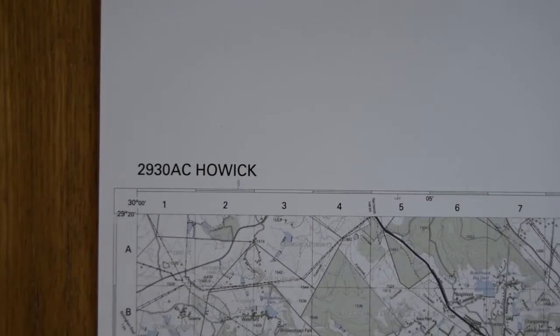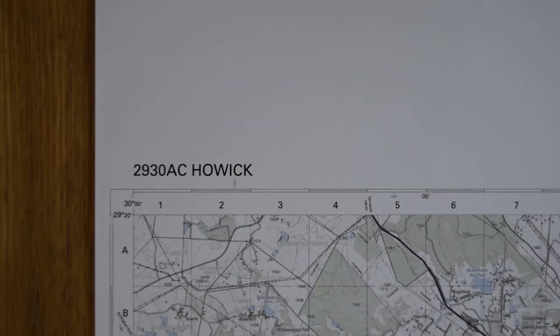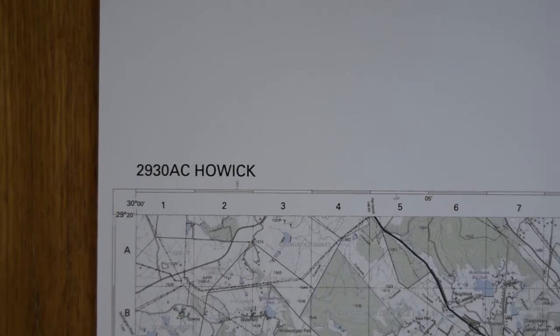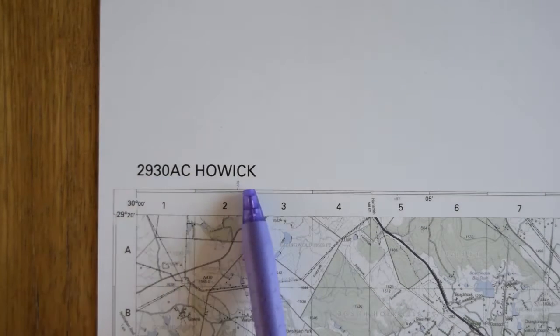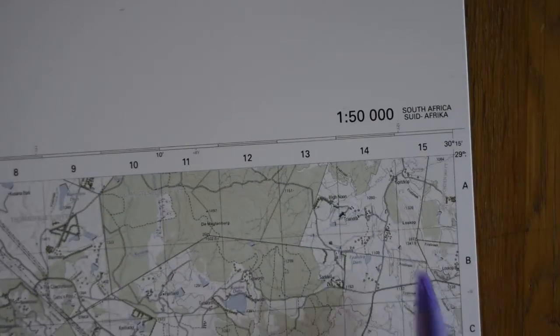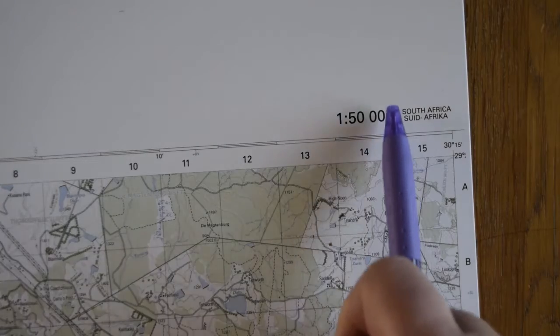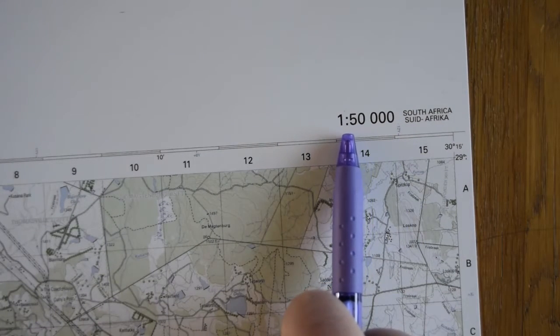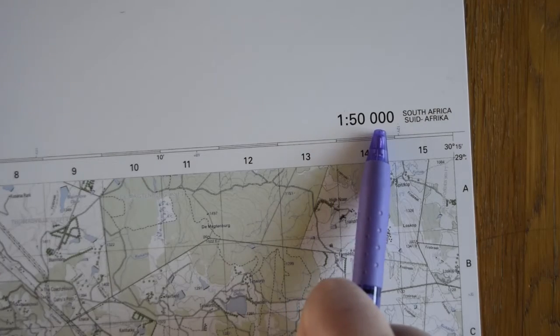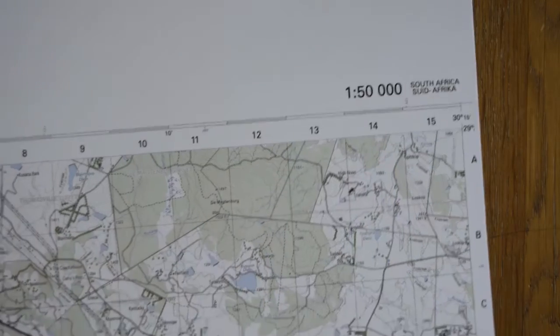Now we're first going to do the topographical, and then during the week I will get to you the author photo and everything. Now on this side you will see it says 2930 AC Howick, and on the opposite side you will see it is 1 to 50,000, and that is your map scale. That is how many times it's been made smaller. So in this case it's made 50,000 times smaller.